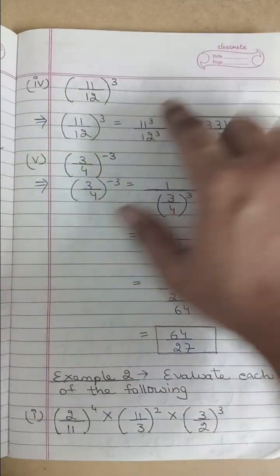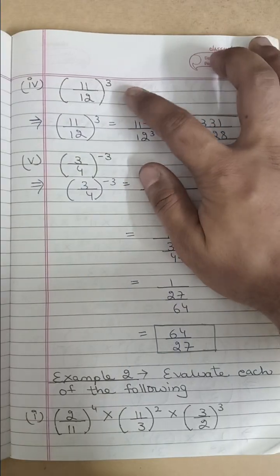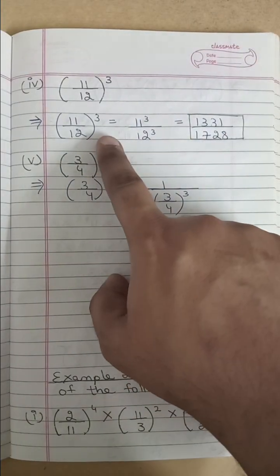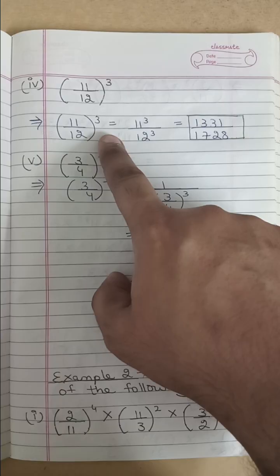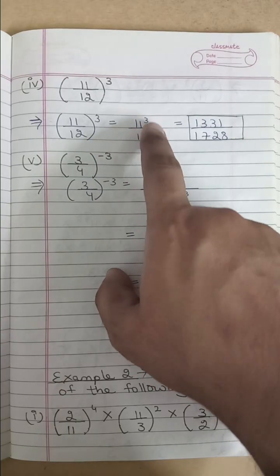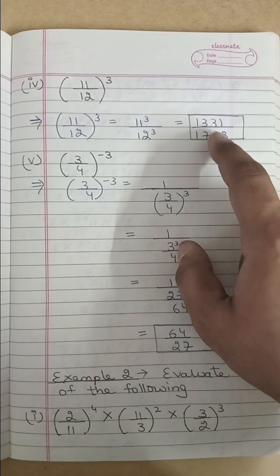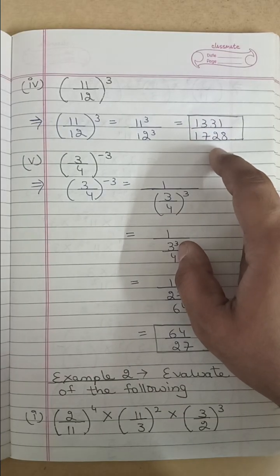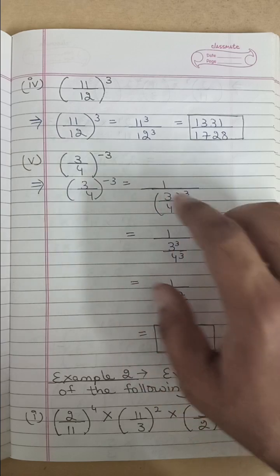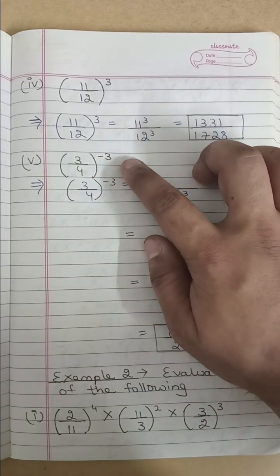Fourth example, 11 by 12 raised to power 3, which becomes 11 raised to power 3 and 12 raised to power 3, which comes out to be 1331 divided by 1728. Fifth, 3 by 4 raised to power minus 3.